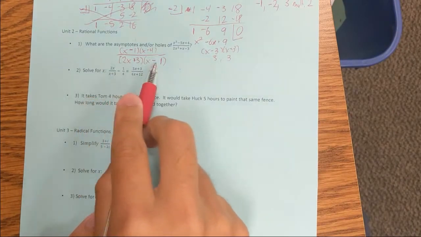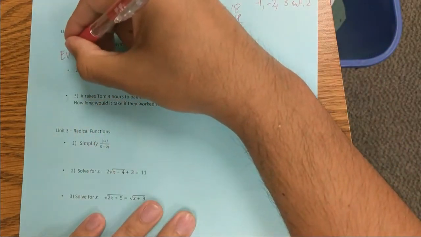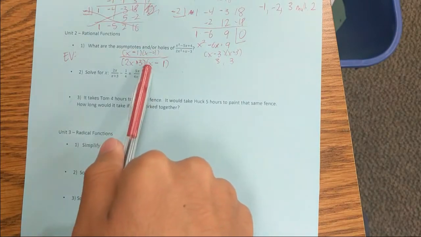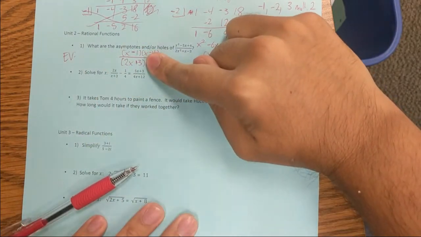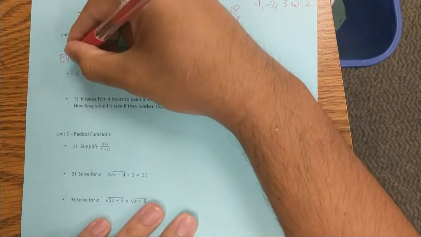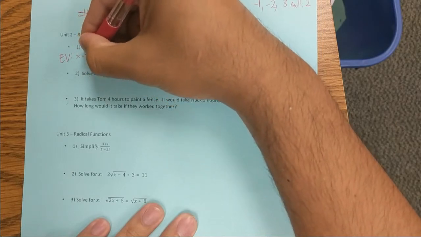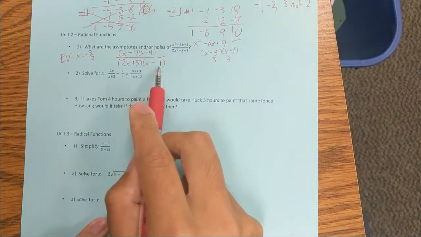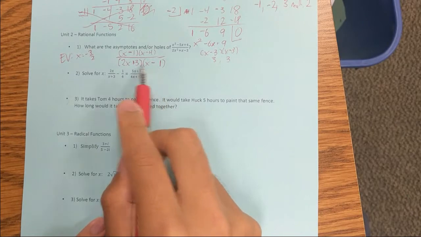Okay, so right now I could do my excluded values, setting both the denominator equal to 0. So if 2x plus 3 equals 0, then the whole denominator becomes 0. So if x is -3/2, but then also if x is +1, this becomes 0, making the whole thing 0.